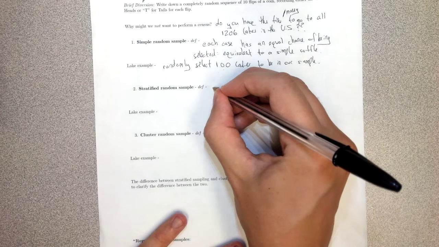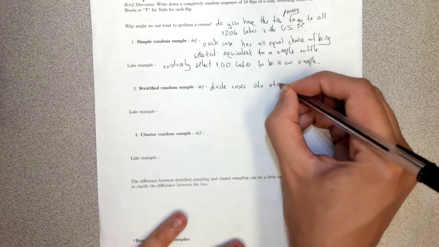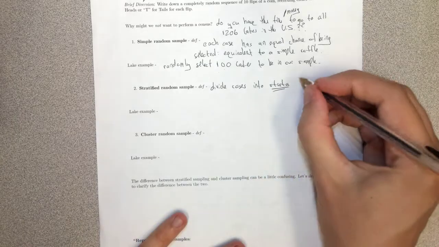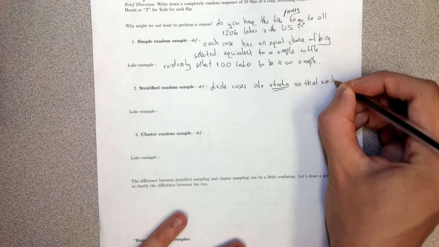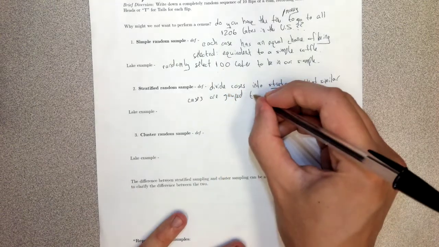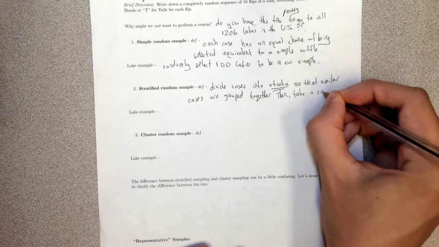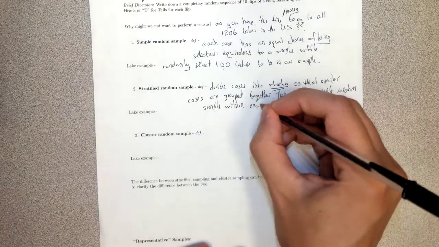For a stratified sample, what we're going to do is divide cases into strata. And strata are just groups. So we're going to divide these lakes into strata so that similar cases are grouped together. Then all we're going to do is take a simple random sample within each stratum, or within each group.